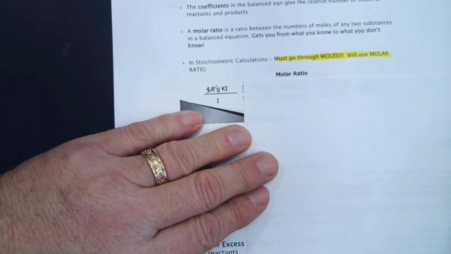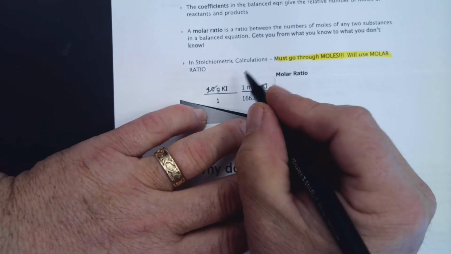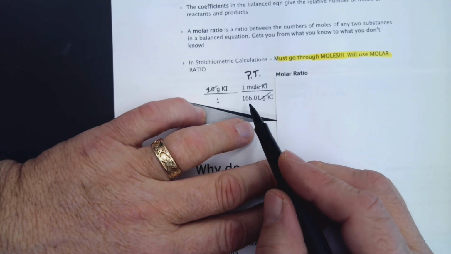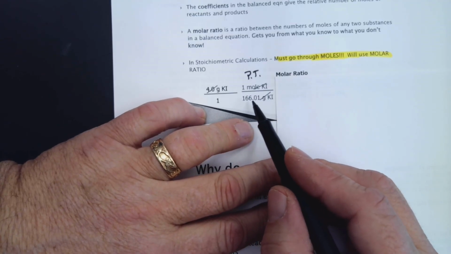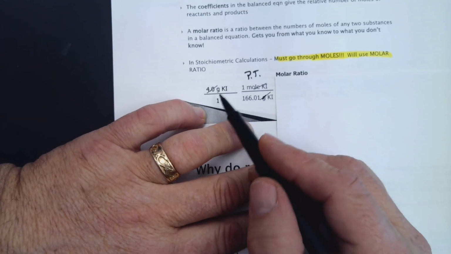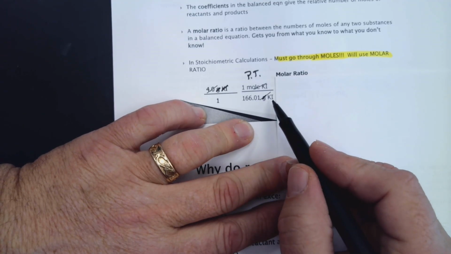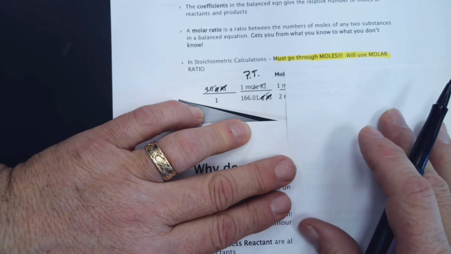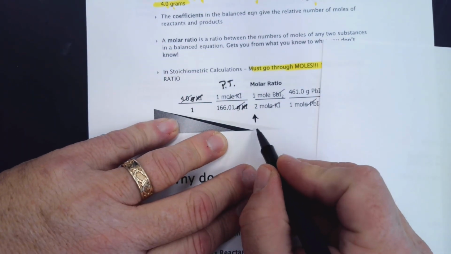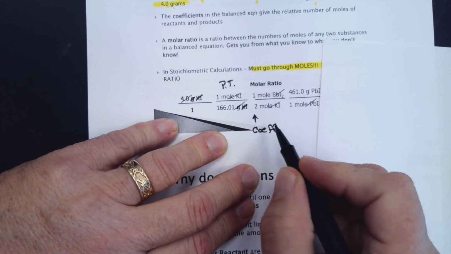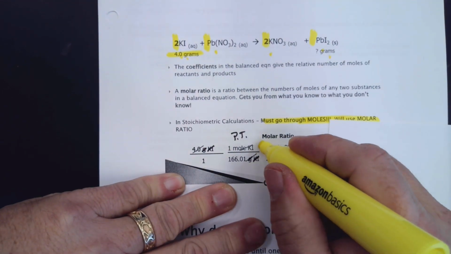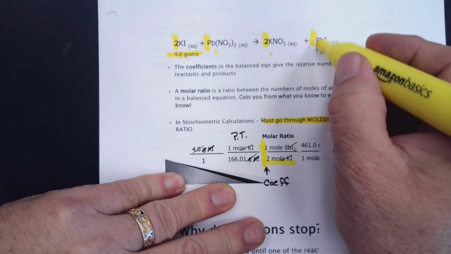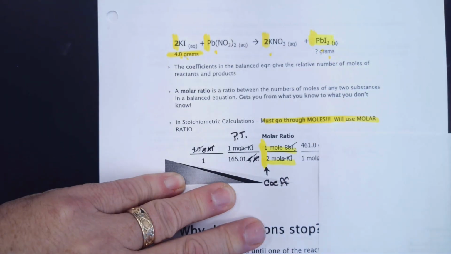From the periodic table, I can figure out the molar mass. So this is from the periodic table. The molar mass of potassium iodine from the periodic table was 166.01. And notice I have grams cancel out with grams, and potassium iodine cancel out with potassium iodine. Everything is canceling out. Here's my new thing. This is my molar ratio, and those are the coefficients that I got from up above. 2 moles of potassium iodine makes 1 mole of lead iodine.